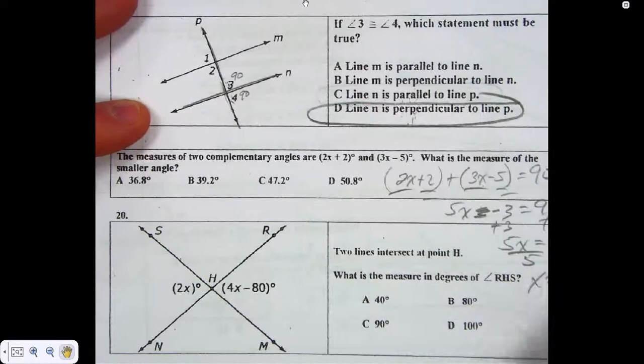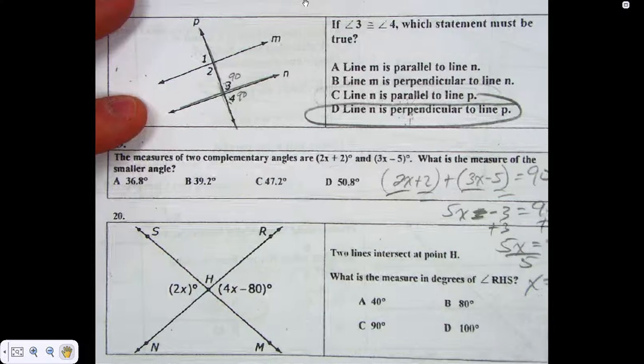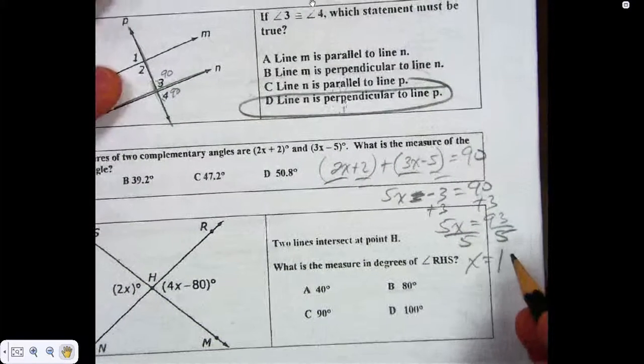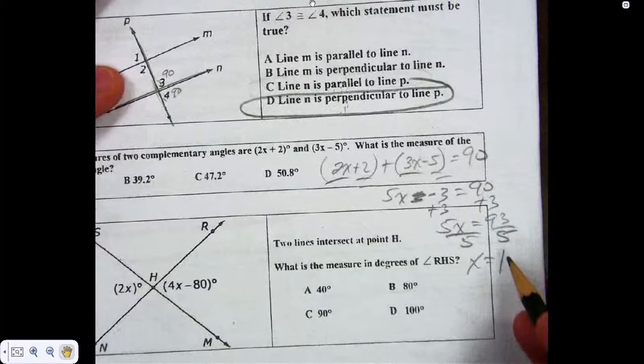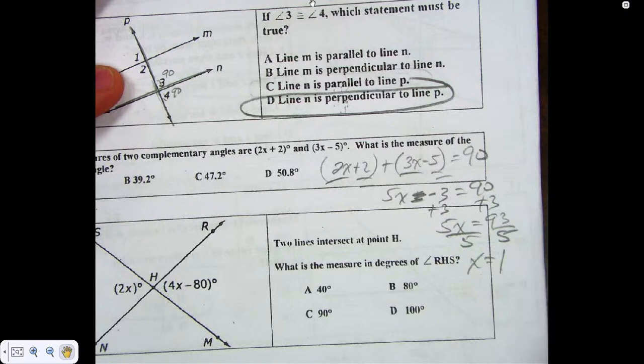We did that, but we still got the wrong answer. I got B, 39.2 degrees. I also got B. Well, first of all, what is 93 divided by 5? I'll tell you, coach.